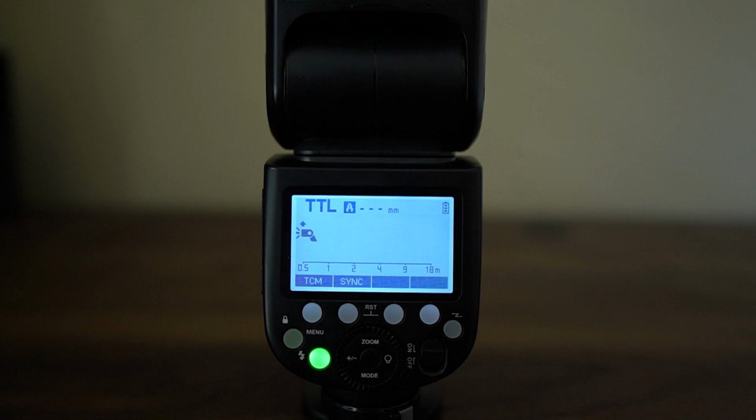All right, so the second mode is TTL. In simple terms, TTL is like the auto settings for your camera. With this setting, you don't have control of the power output of your flash. Your flash and your camera are going to determine the output, and it may just be your camera that determines that output, based on that specific scene.